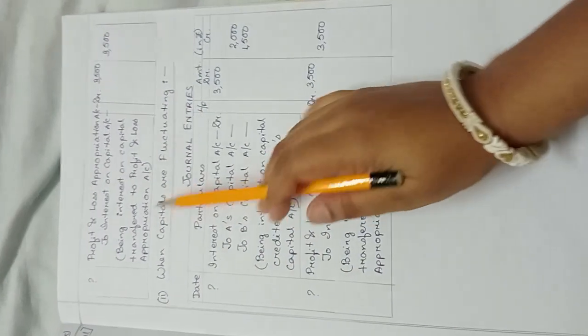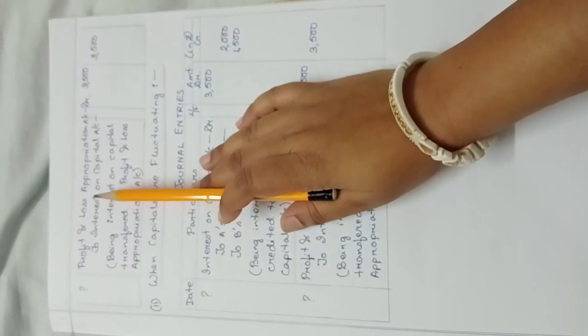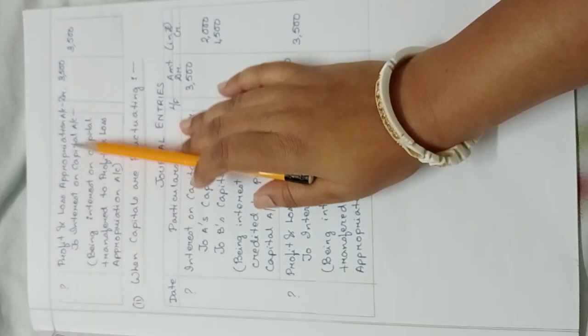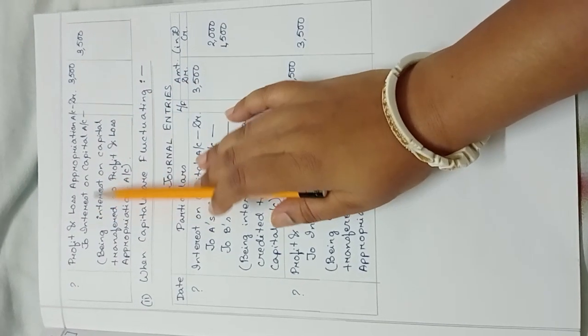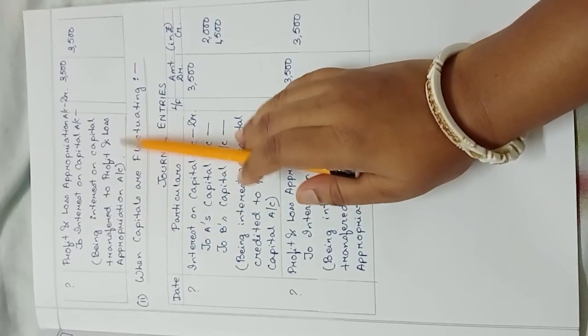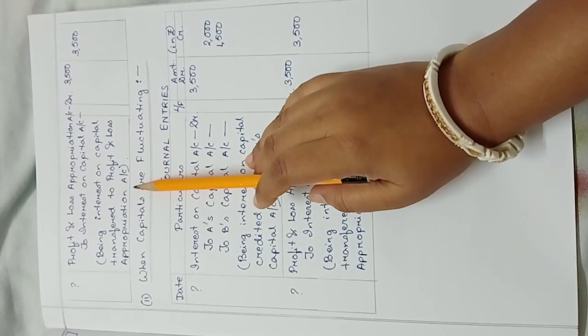Now you see, this interest is transferred to profit and loss appropriation account. So profit and loss appropriation account debited to interest on capital, being interest on capital transferred to profit and loss appropriation account.